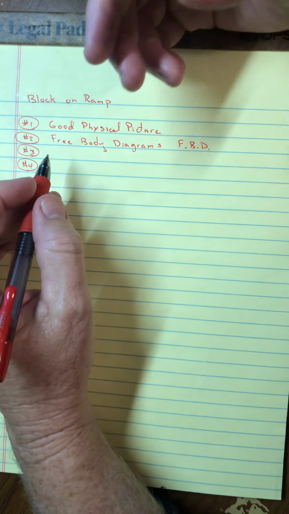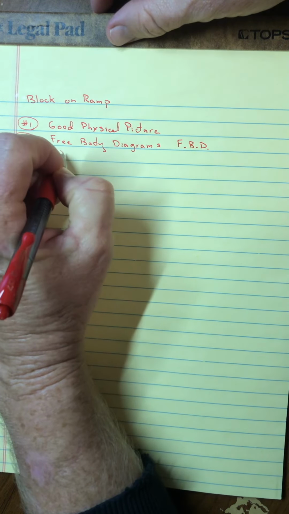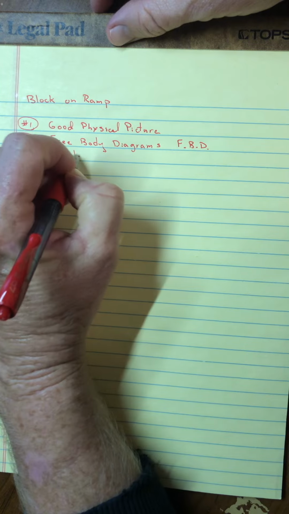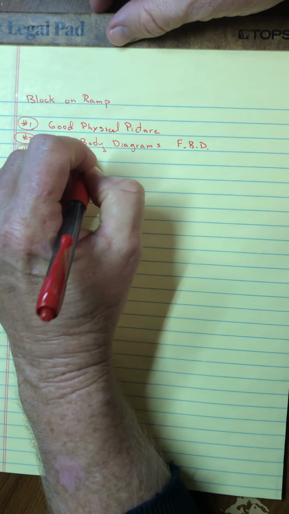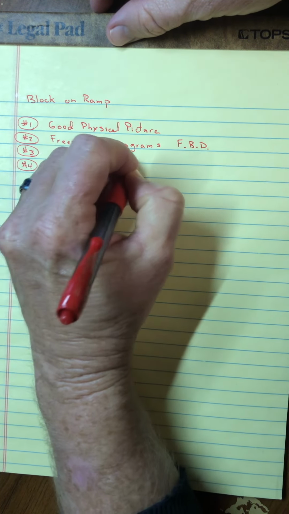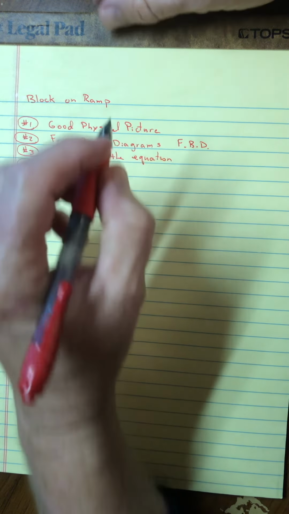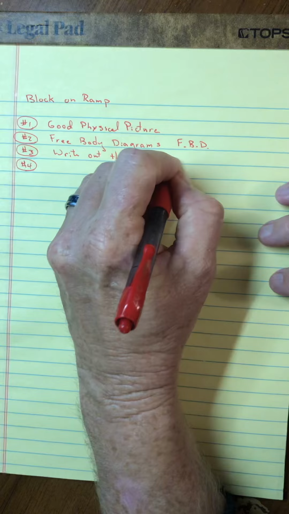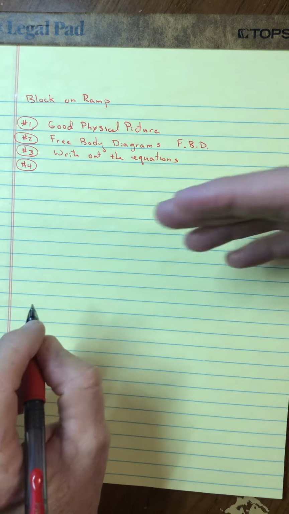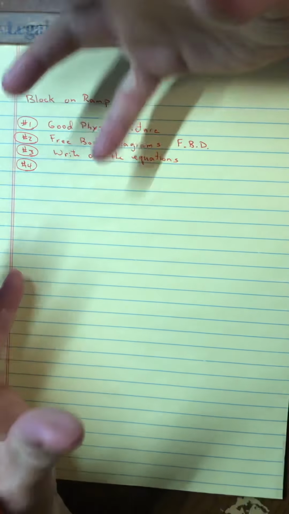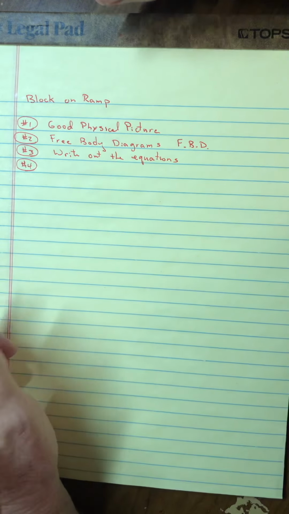And the free body diagram, if done well, should lead to a step where you now write out the equations. You take Newton's first, second, and third law, mostly the second law, and you write out those equations.